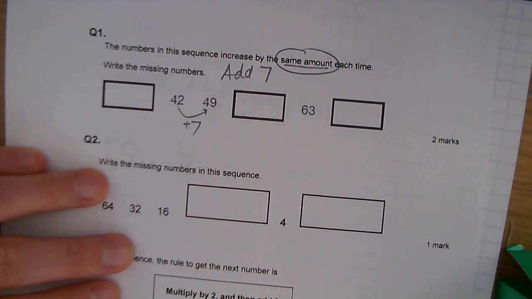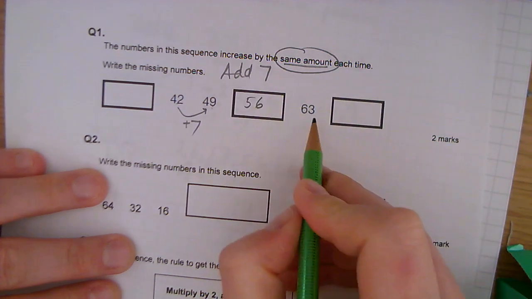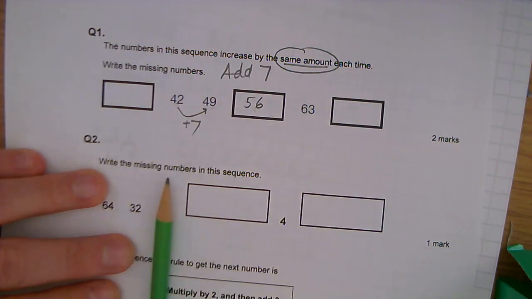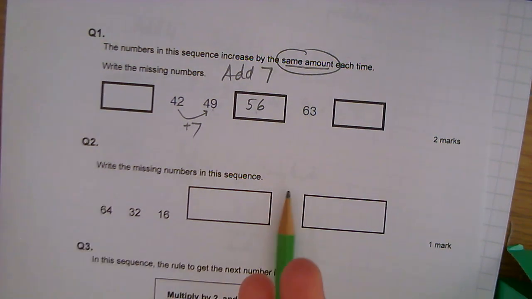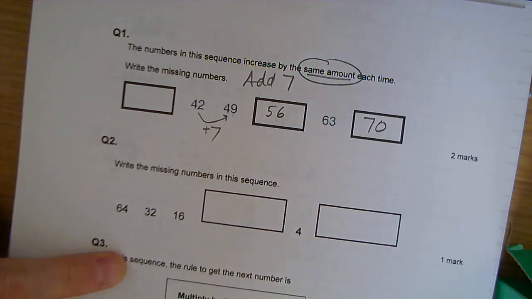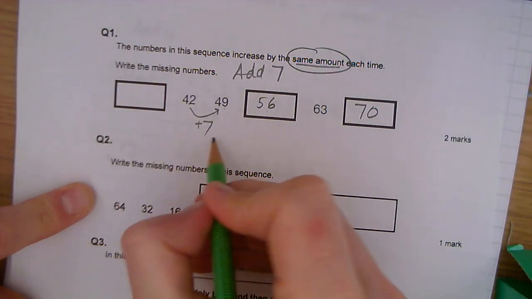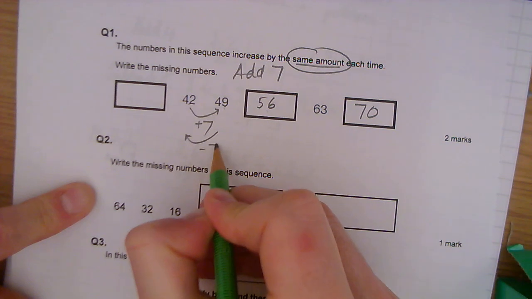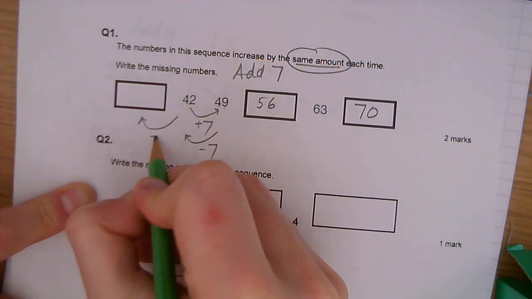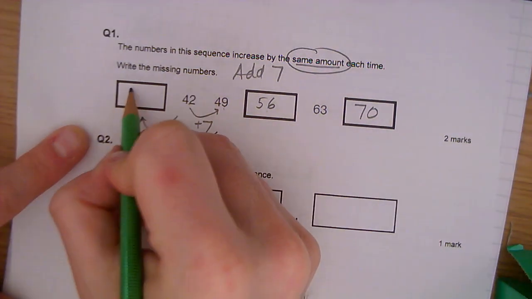It's actually just the 7 times table. So 49 add 7 is 56. 56 add 7, 57, 58, 59, 60, 61, 62 is 63, and then that one will be 70. Now if we want to go back and go the other way, we're going to subtract 7, because we're going to do the inverse. So here we are minus 7, so 42 minus 7 is 36.